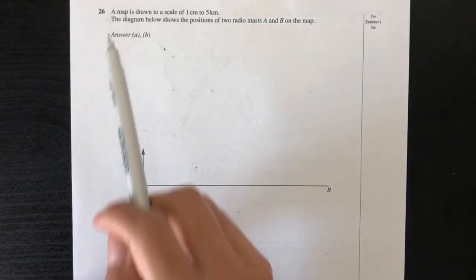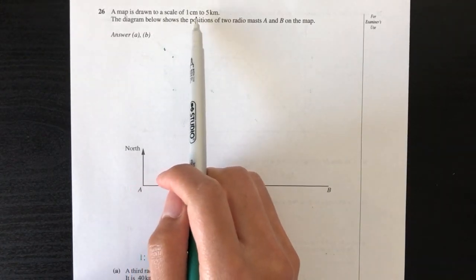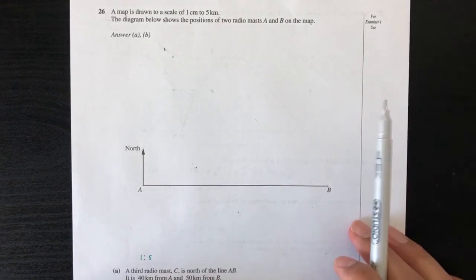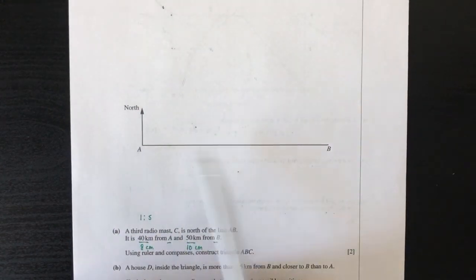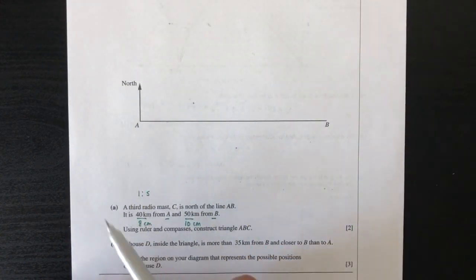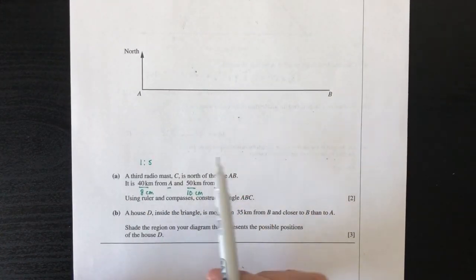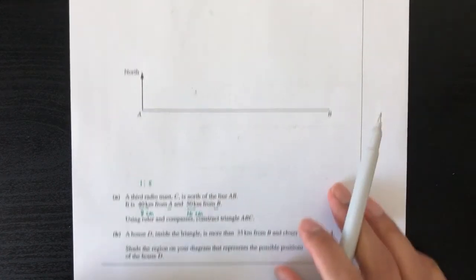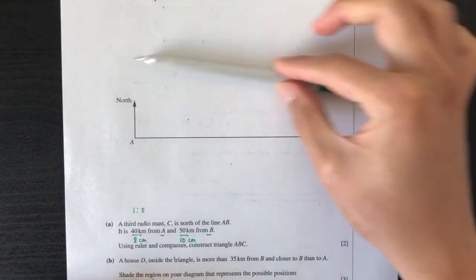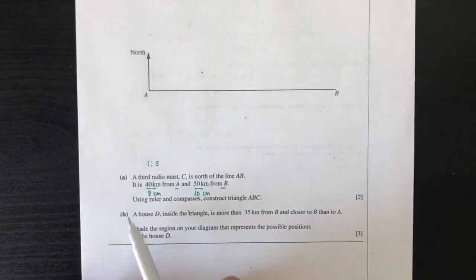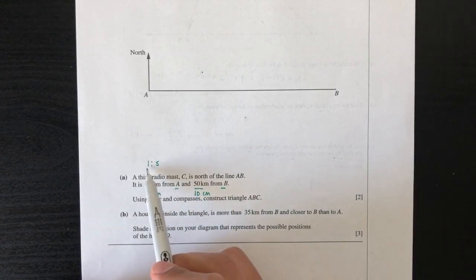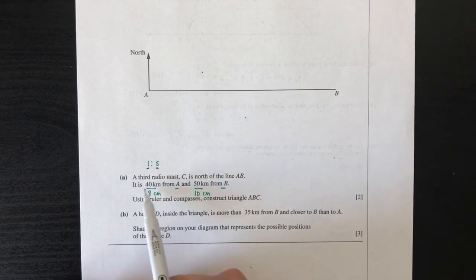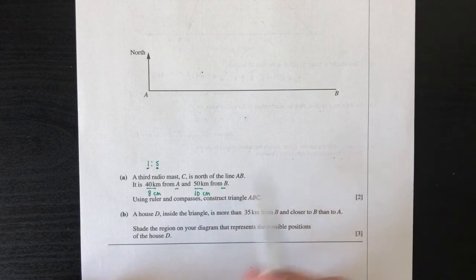Question number 26. A map is drawn to a scale of 1 centimeter to 5 kilometers. The diagram below shows the positions of 2 radial masts A and B, as you can see. Now part A. The third radial mast C is north of the line AB, so it means C is above, somewhere over here. It is 40 km from A and 50 km from B, so we have to use a scale of 1 to 5, which means that it will be 8 centimeters from A and 10 centimeters from B.